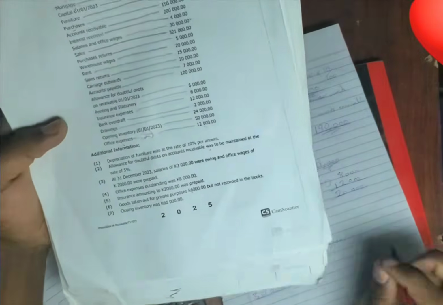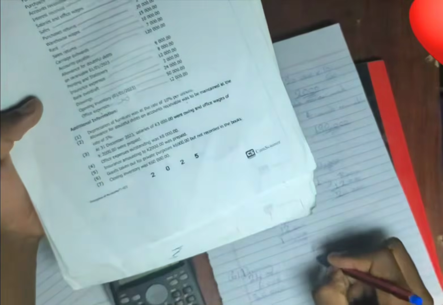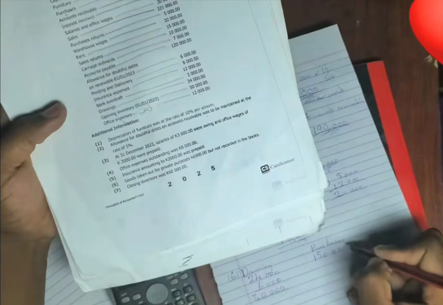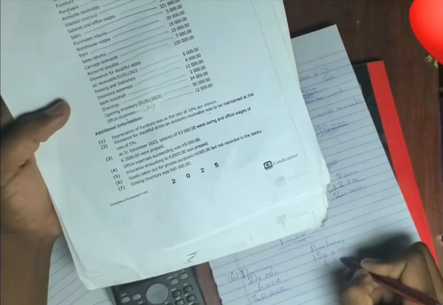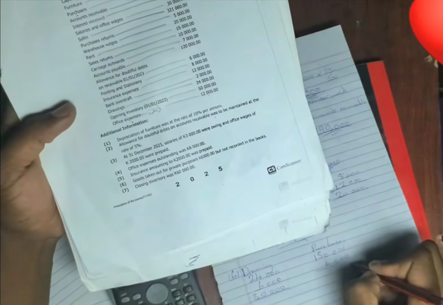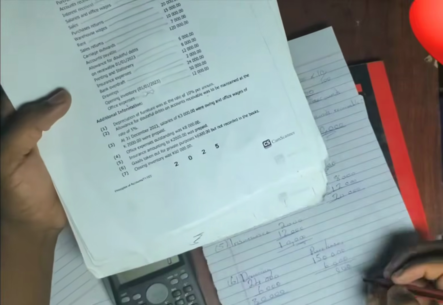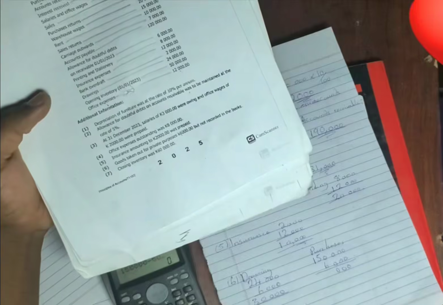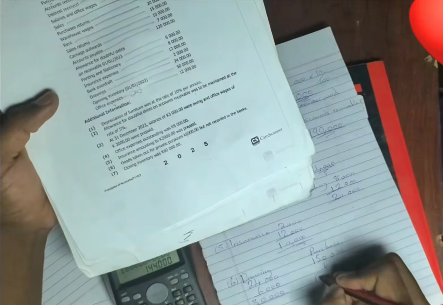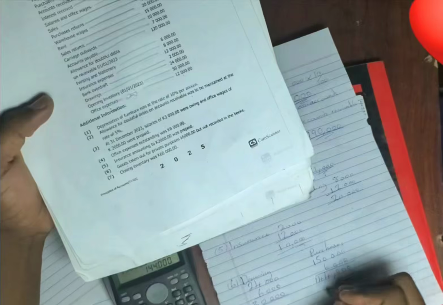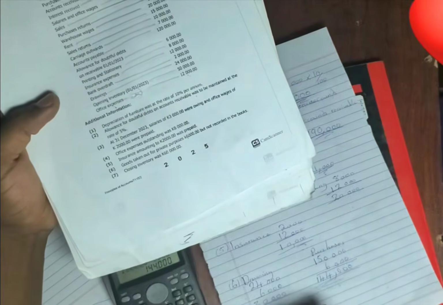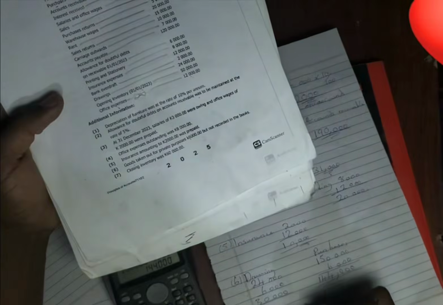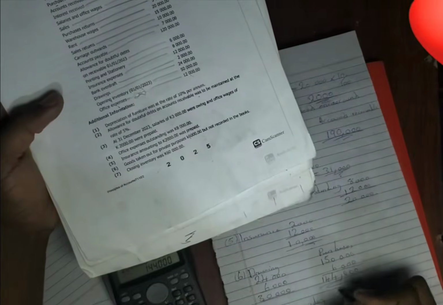Then the purchases, 150,000. And then you're going to subtract the 6,000 from the purchases, since this amount is affecting two accounts. So we're going to say 150,000 minus 6,000, which is going to give us 144,000. Then the final one was the closing inventory, which is 60,000.